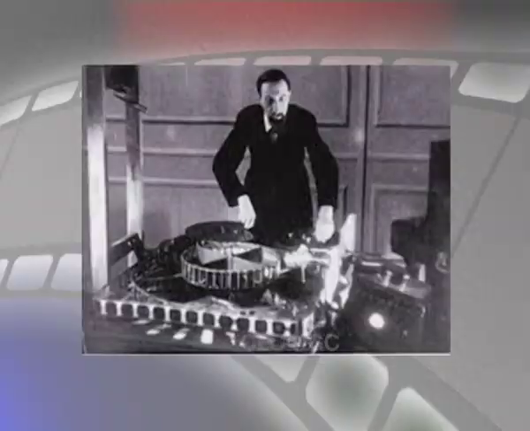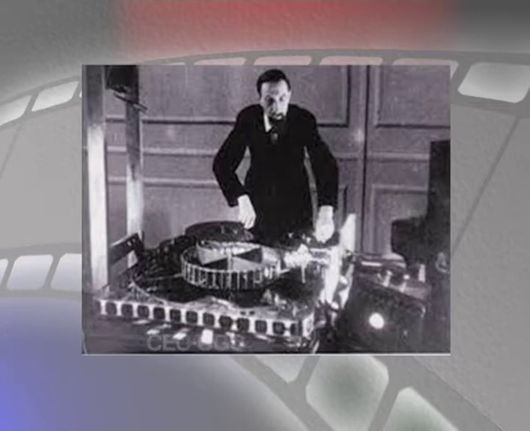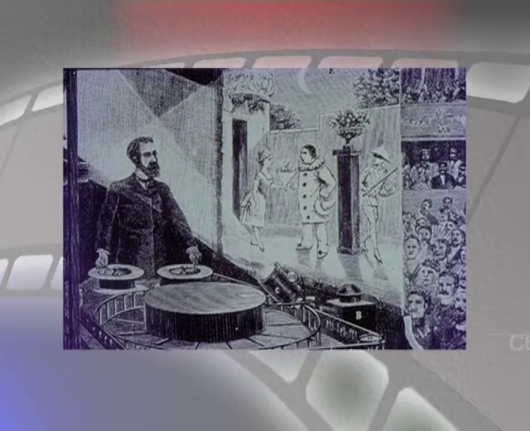What Reynaud managed to achieve was this: he was successful in combining the technique of zoetrope with the magic lantern. So from a peep show, it became a projected show for a larger audience, from a single viewer to a larger audience. So he combined the magic lantern with the zoetrope. And it was a unique development because this led to animation actually.